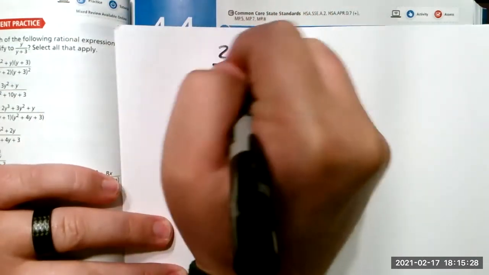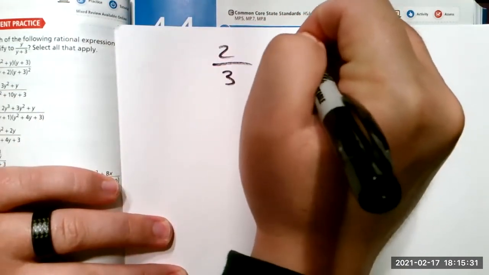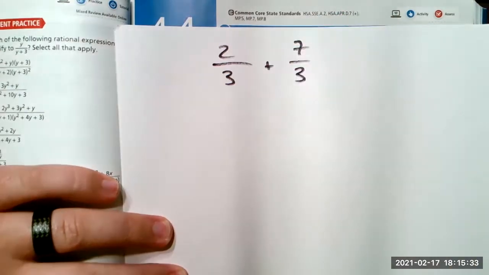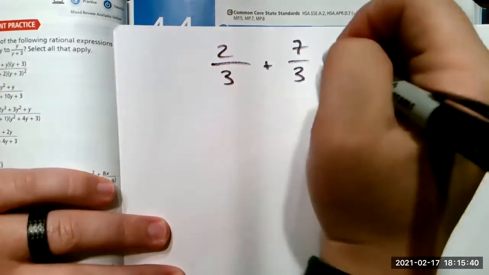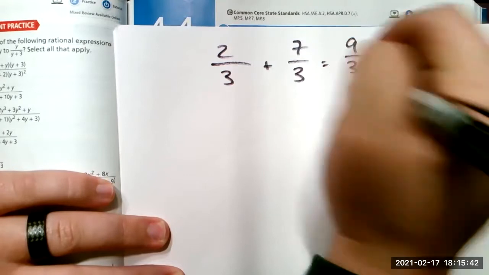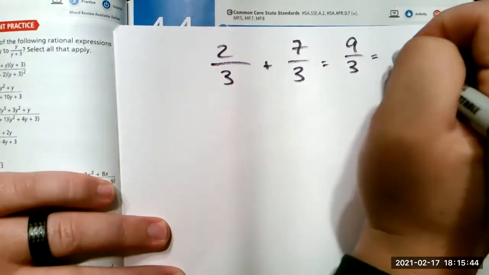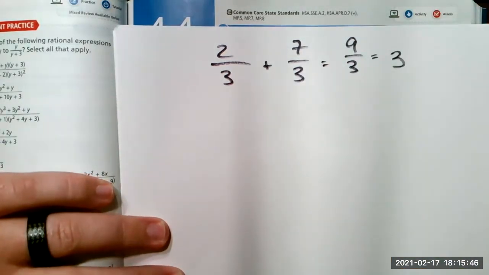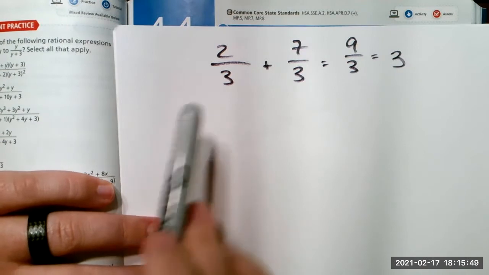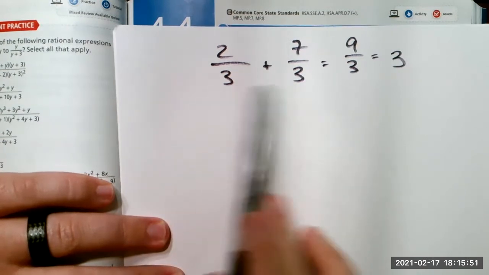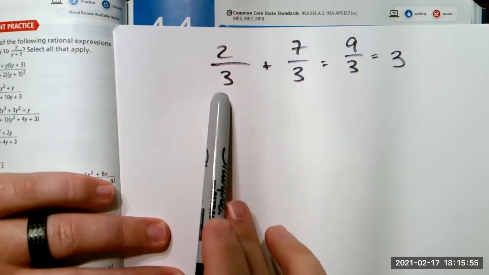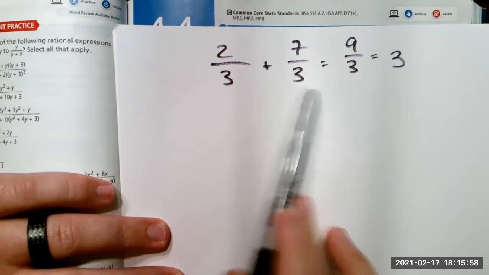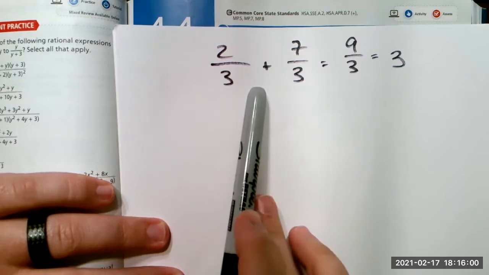So how about 2/3 plus 7/3? I can just add these fractions as they sit, which would give me 9/3, which reduces down to 3. Let me walk you through what happened here. I've got two fractions, two rational expressions. I can't reduce them right now. They're just 2/3 and 7/3.